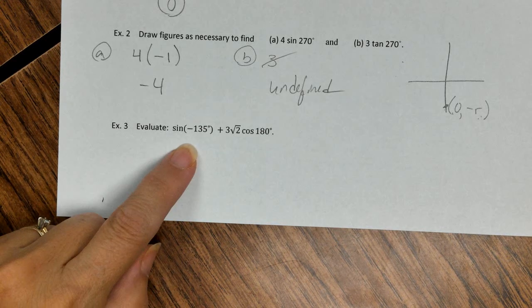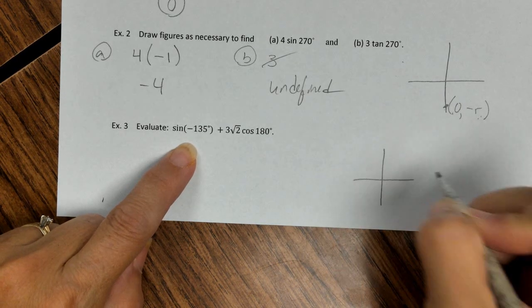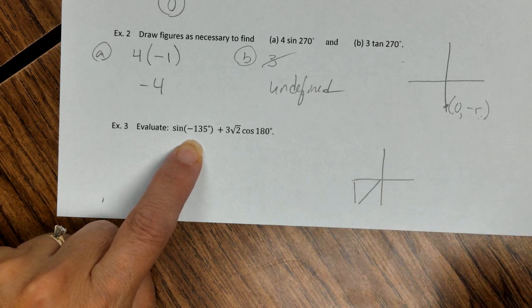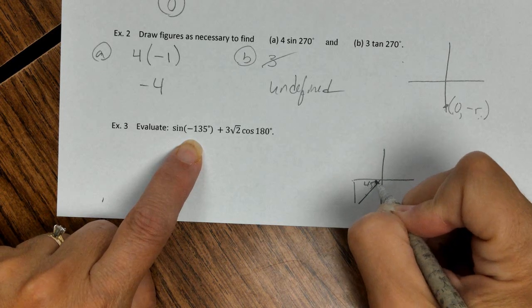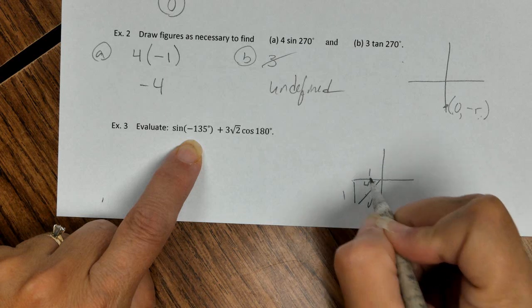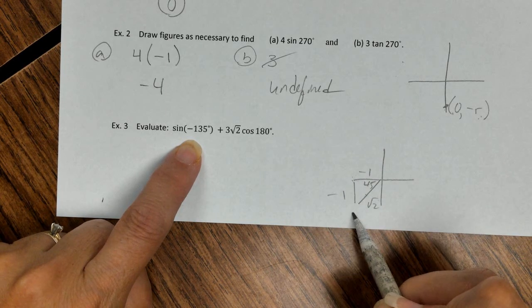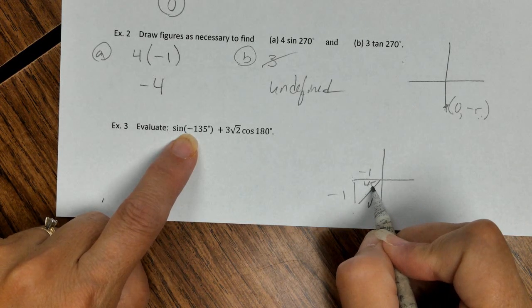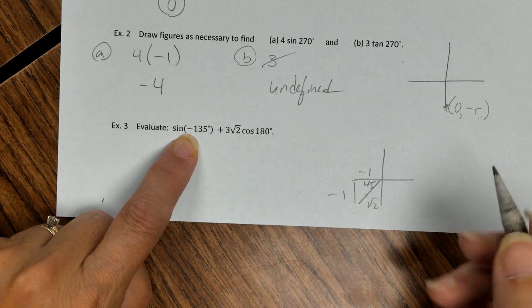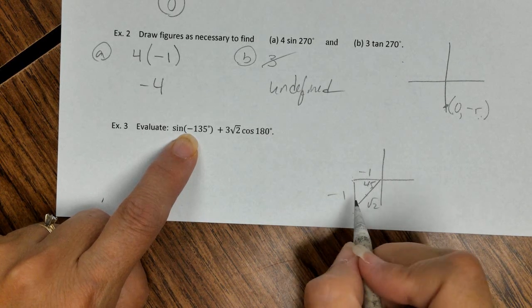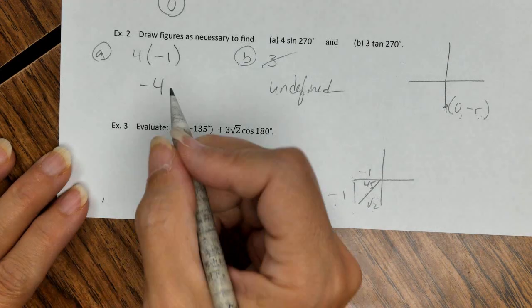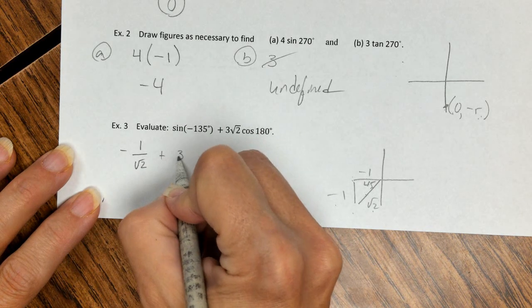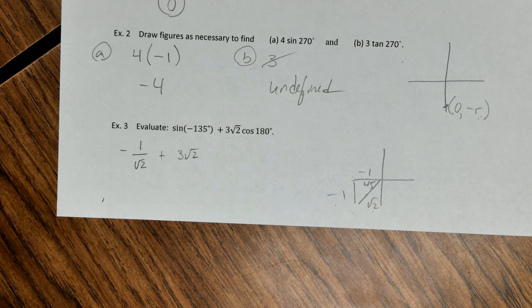Now, this one's more normal. Negative 135 degrees. Negative means we're going clockwise. Here's 90, here's 180. It's over here. If that's 135, this is 45. It's 45, 45, 90. Negative x-axis, negative y-axis, so those are negative. Sine of that, sine is opposite over hypotenuse, or y over r. So negative 1 over root 2, which we'll need to simplify, plus 3 root 2 times cosine of 180.